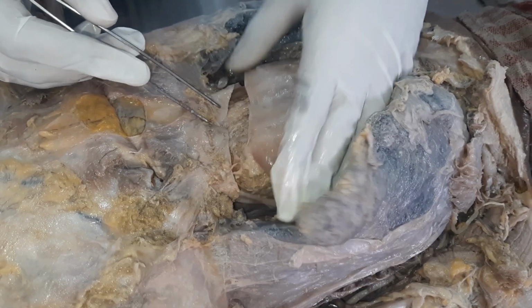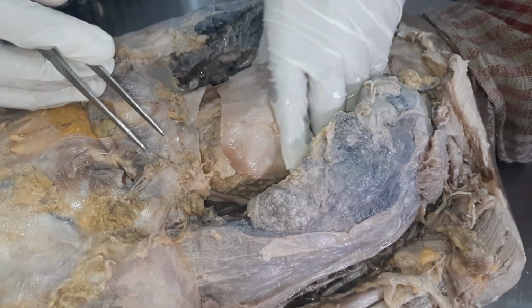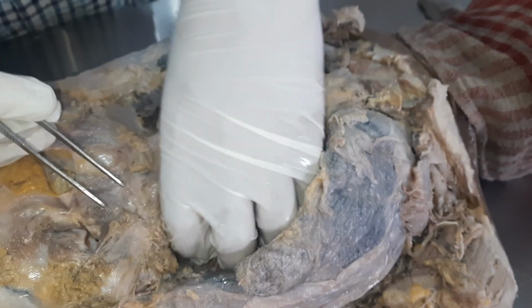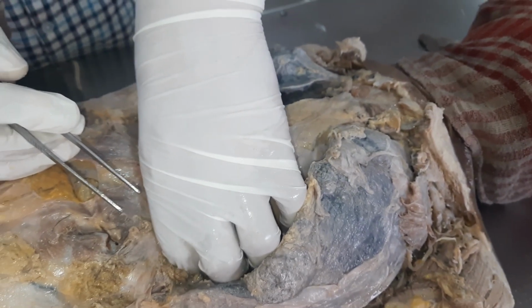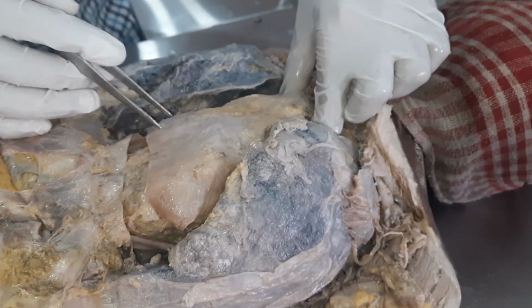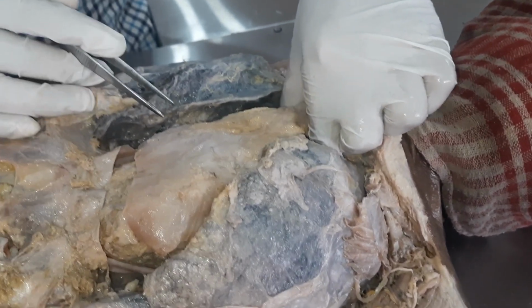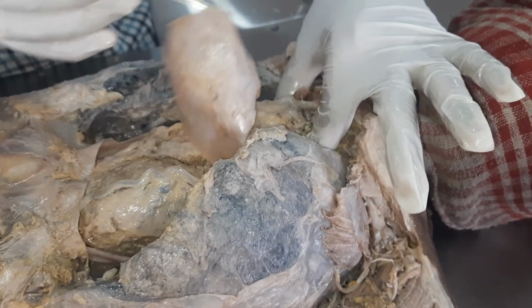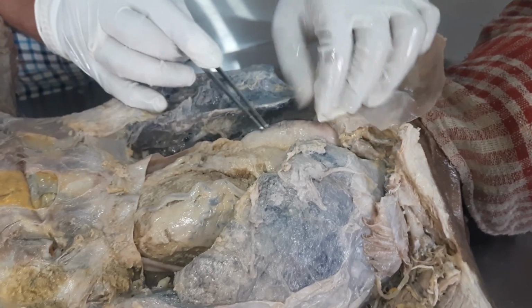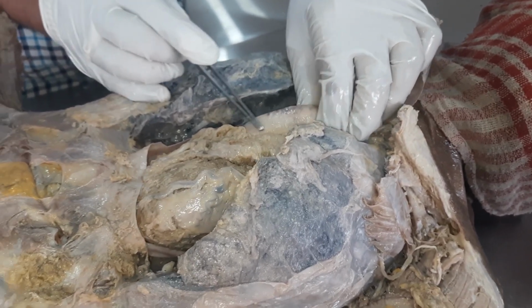Now, the pericardium has got a base and an apex. I mentioned already that the base is attached to the diaphragm, whereas the apex will continue upwards. It will be covering the root of great vessels. So you can see here, this is the pericardium. Once you reflect it, you can see it is covering the root of great vessels. These are the great vessels here that you can see.